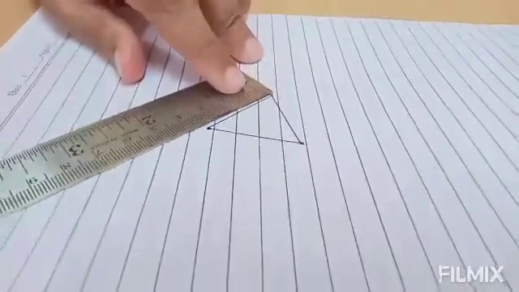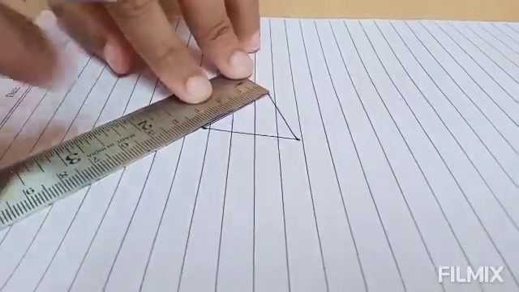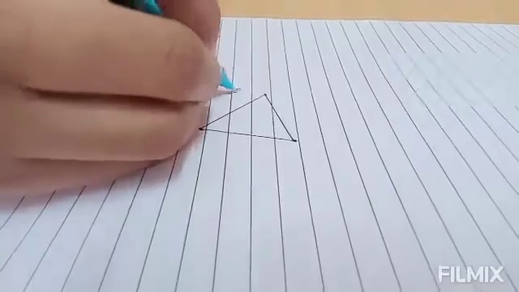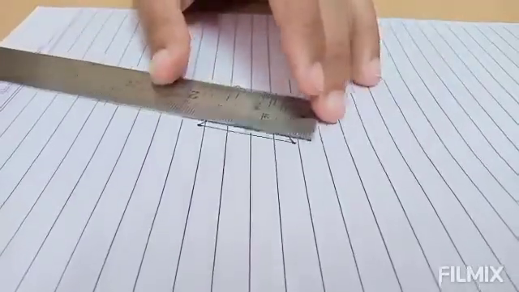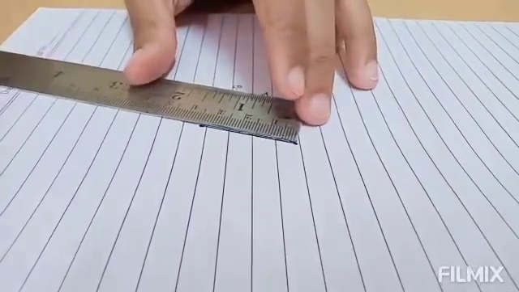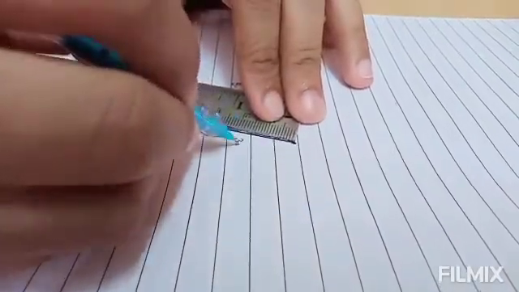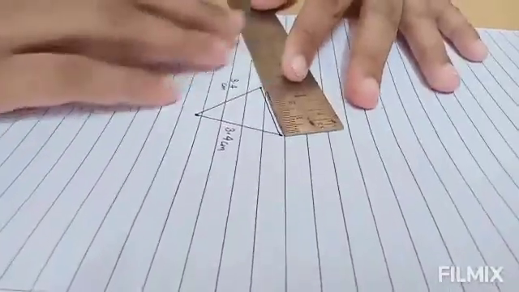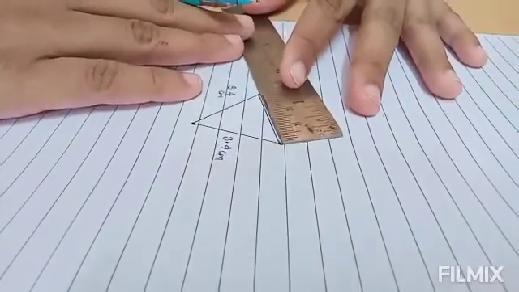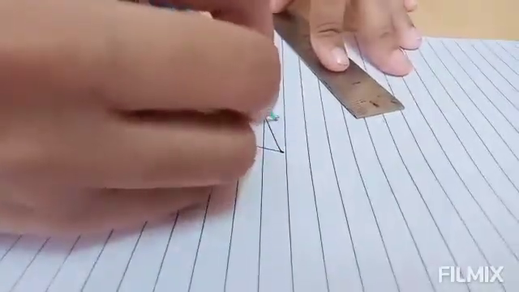Now measure these distances and find their mean. So this distance is 3.4 centimeter. Now measure this distance also. This is also 3.4 centimeter. And this one is also 3.4.